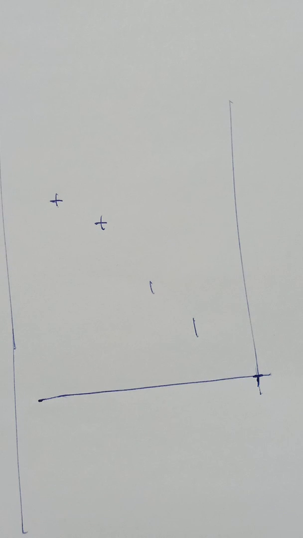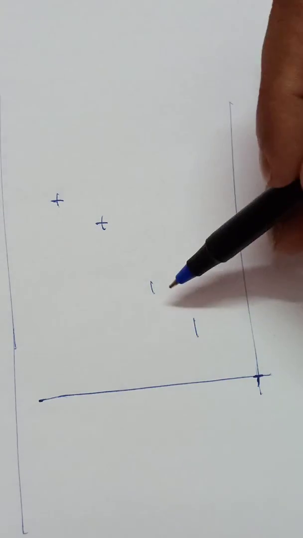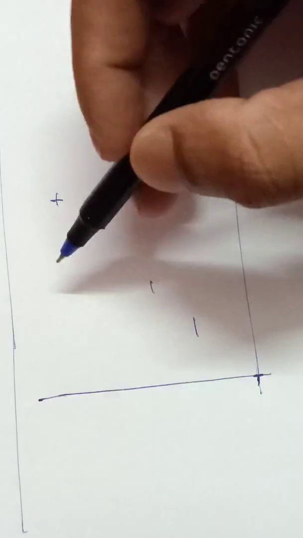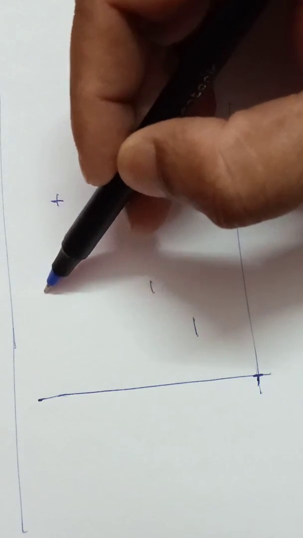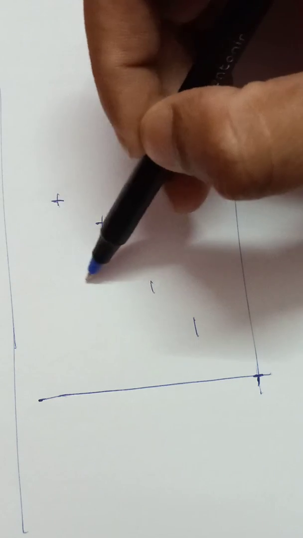So what we will do is design or draw a line here to differentiate the plus and the minus data. Say we can draw a line like this which is touching the negative, or maybe very close to the negative.